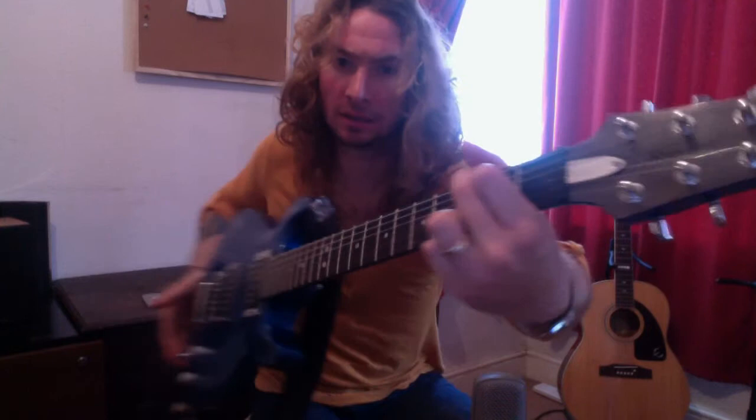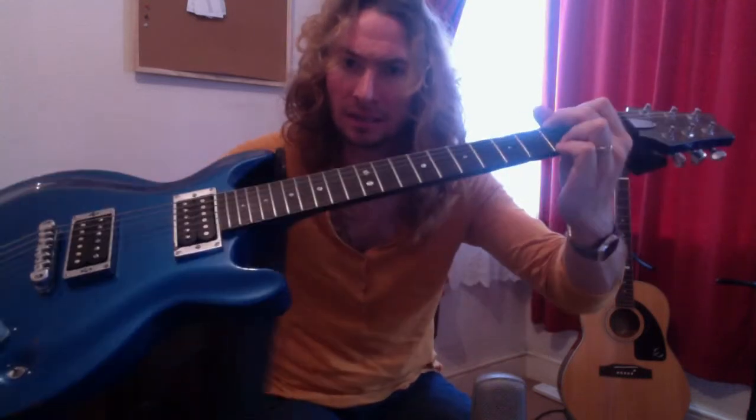Let's get a good old look at that. So, E minor, C, wrist round for D, wrist back and maybe angled a bit to get a G.